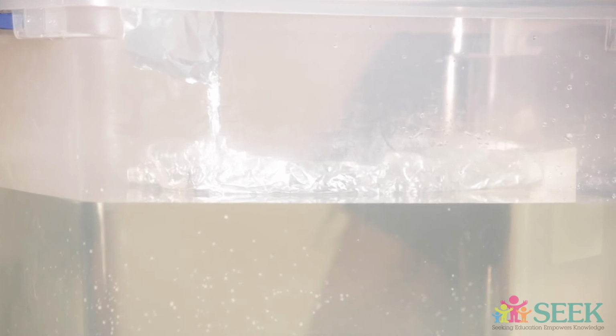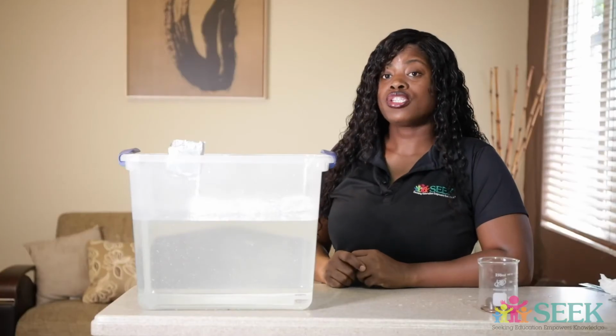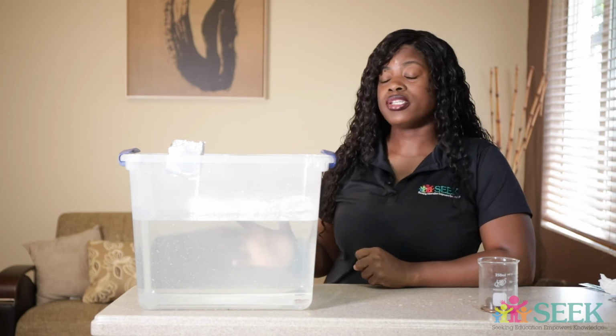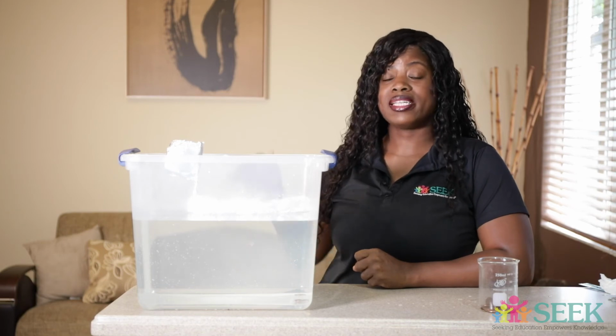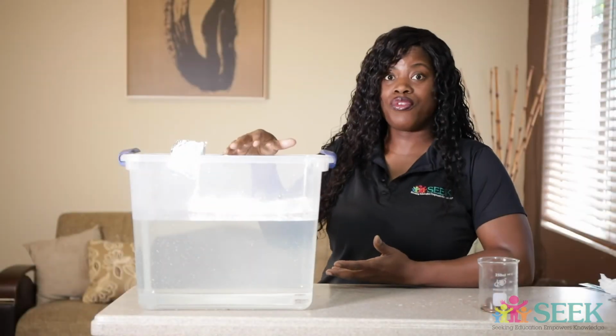And the reason why it is floating is because of the buoyant force. So the buoyant force is the force that acts upwards, causing this to float, and it is greater than the force that's acting downward, which is gravity. So buoyant force is what causes large ships and containers and yachts to float. It's kind of like that displacement of water, but the force that's acting on it. So this is what buoyant force looks like.